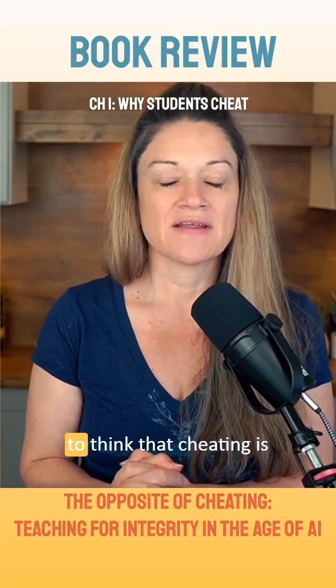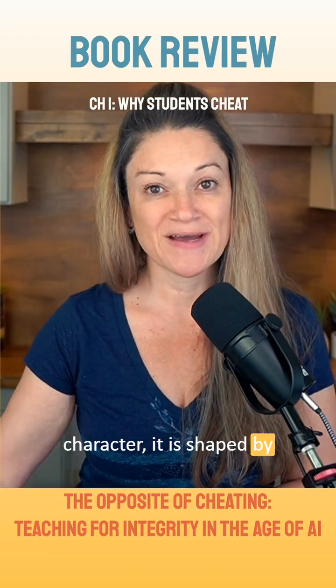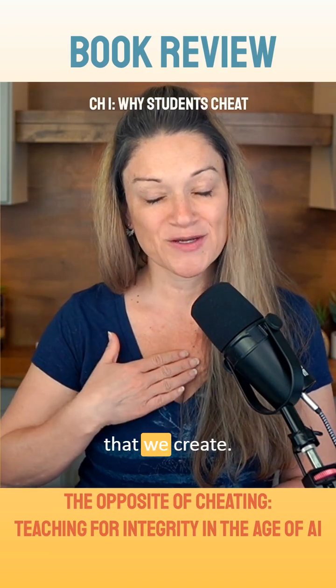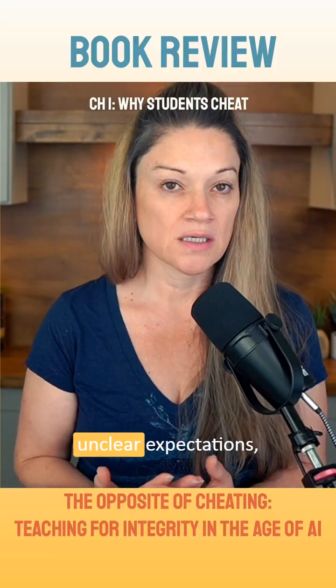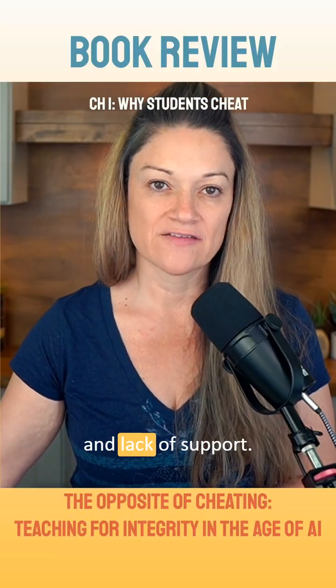So that means that we have to think that cheating is not only about a student's character. It is shaped by the learning environment that we create: the levels of stress, unclear expectations, high stakes situations, and lack of support.